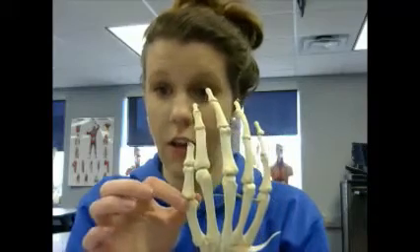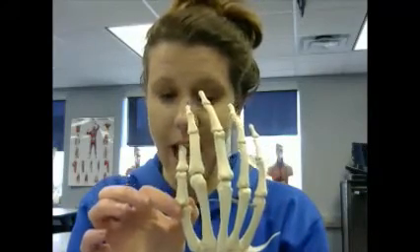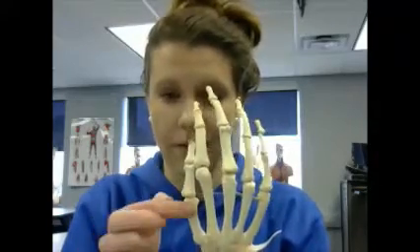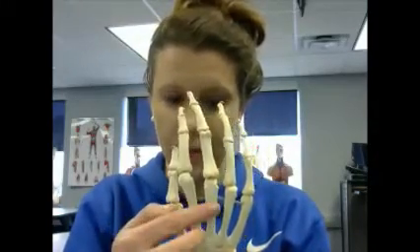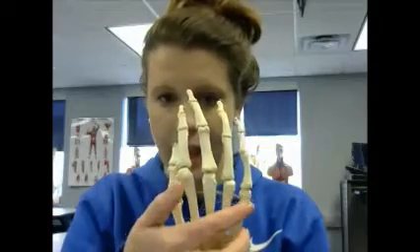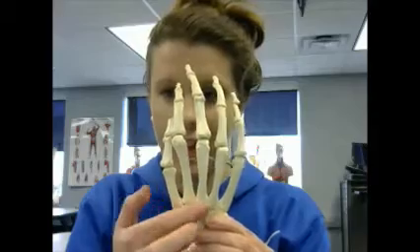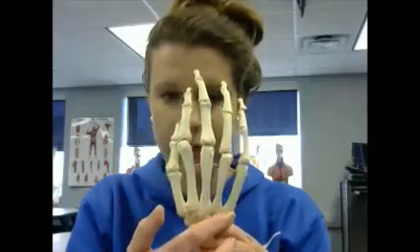With the metacarpals, they're aligned a lot like the metatarsals. On the distal side, we have the head of the metacarpals right here. We have the shaft of the metacarpals, and then we have the base of the metacarpals, and those line up right with the carpal bones.